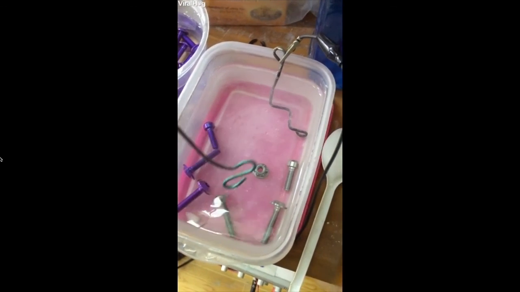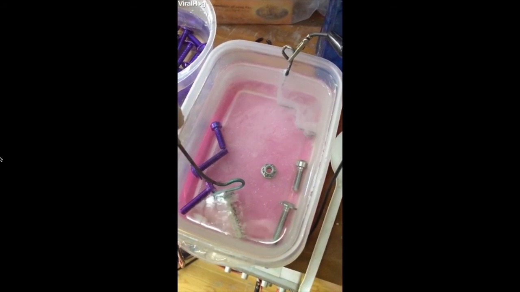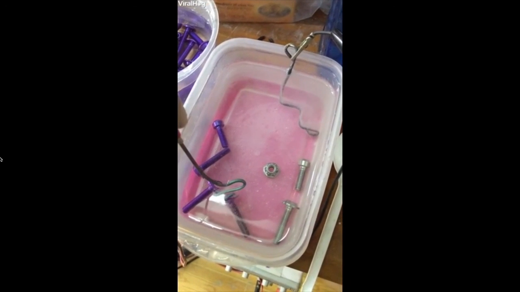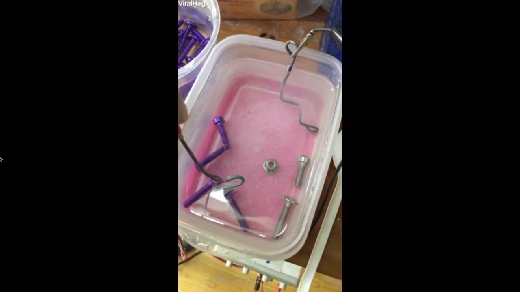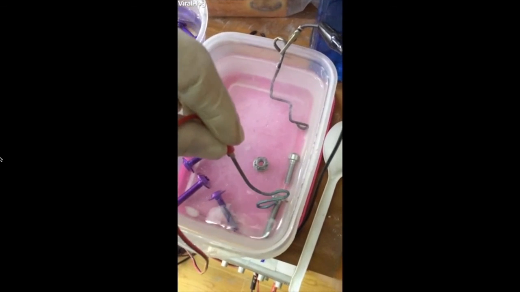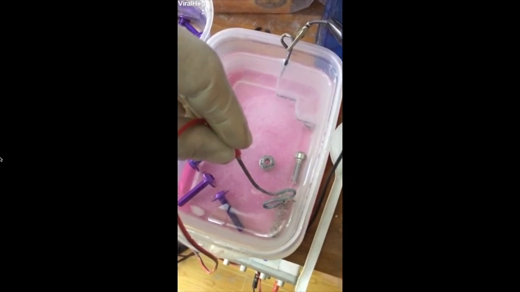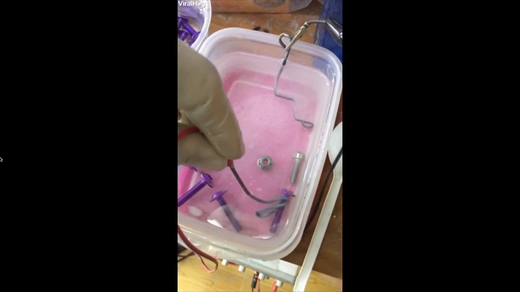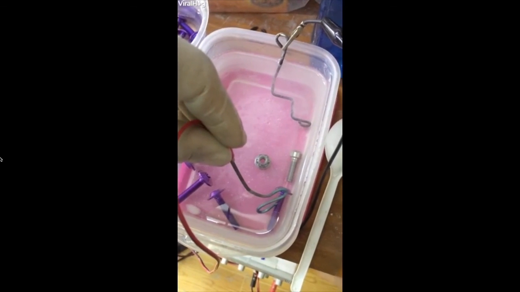So now notice they've coated them with a thin, literally a few atoms thick layer of whatever it is that they're doing. I'm not entirely sure what they're actually coating them with, but this is plating them, I should say, is a better word. This is electroplating. It's really fun to watch. Very satisfying.